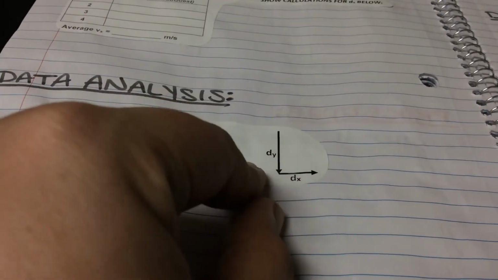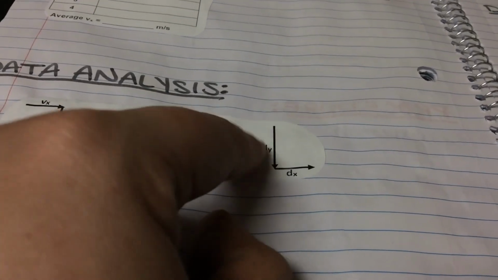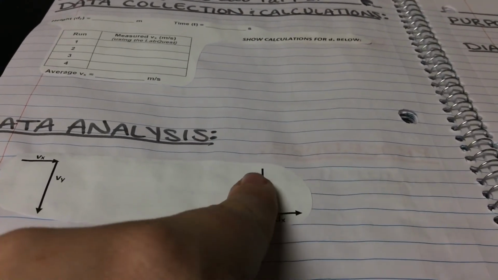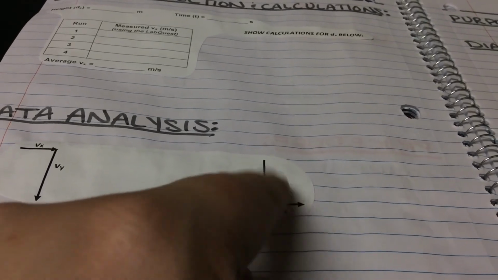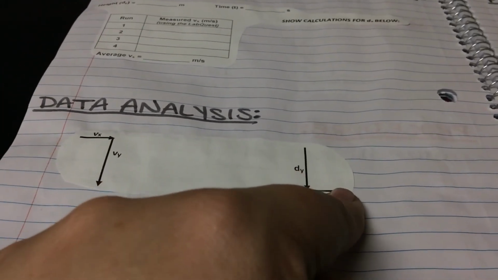For the second one, I want to know what's the actual distance that the marble traveled, because we know it didn't go straight down and then straight out. So your dy is the height of your ramp. dx is going to be the calculated dx from up here. This is your a plus b. Do your Pythagorean theorem to find the resultant displacement on this here.